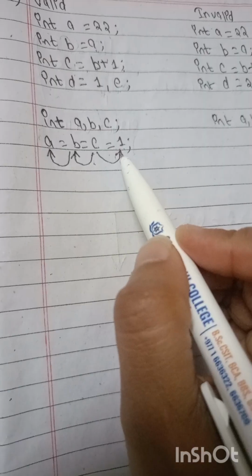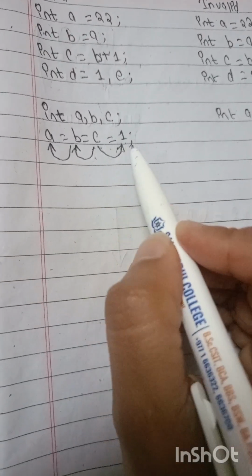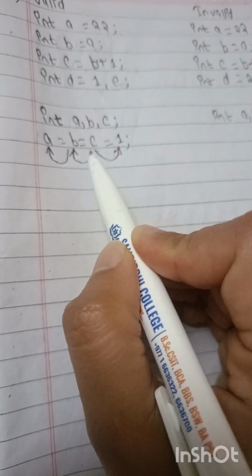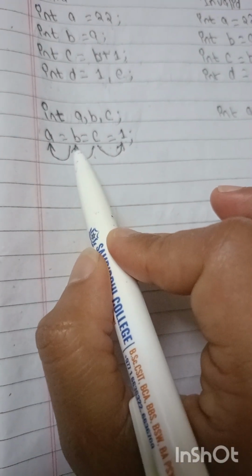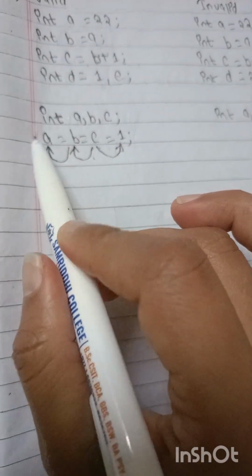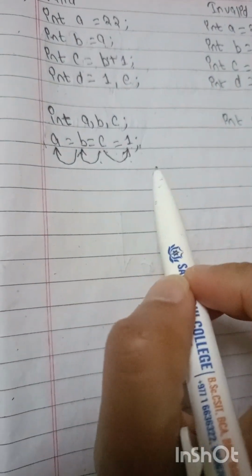So 1 is assigned to c and c becomes 1, and c's value is assigned to b and b becomes 1, and b is assigned to a, so a becomes the value of 1. So this is how 1 is assigned to a, b, c.